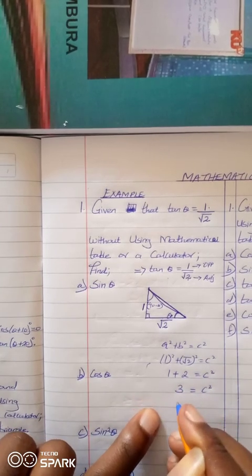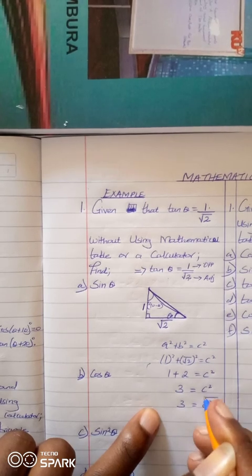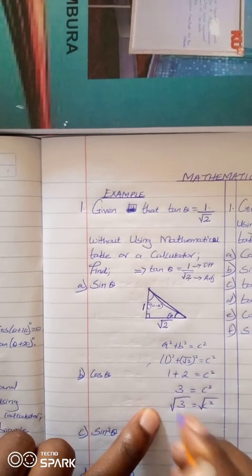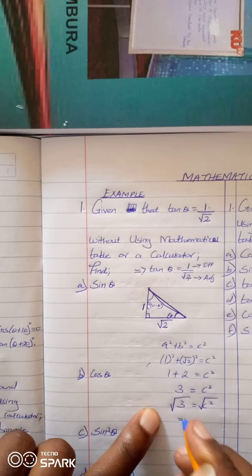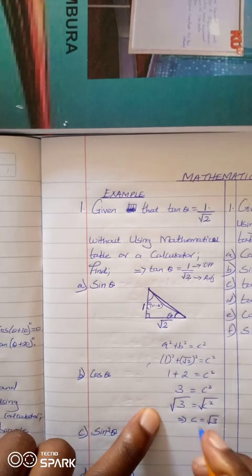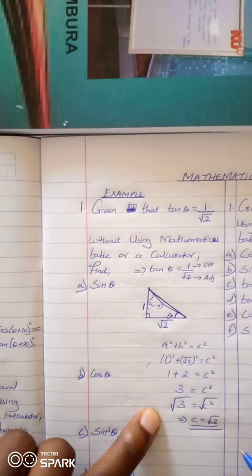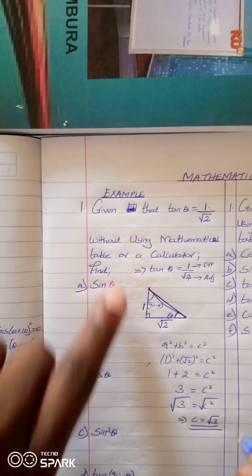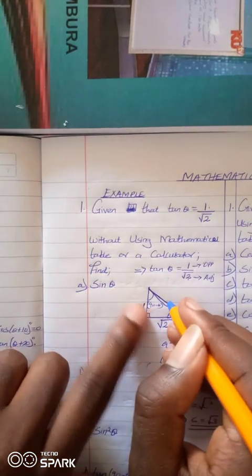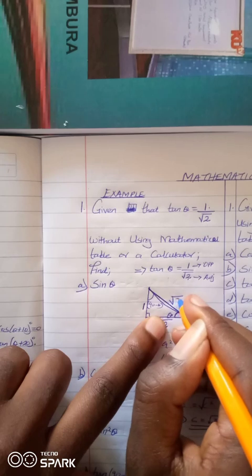For us to get c, what do we do? We square root, therefore our c is equal to root 3. Don't use a calculator to find the square root of 3, but just come here and write your hypotenuse as root 3.